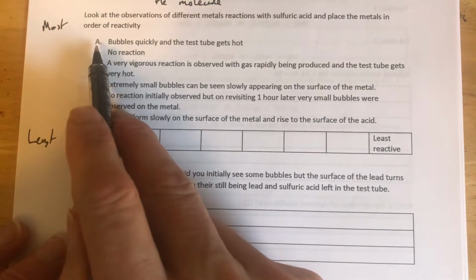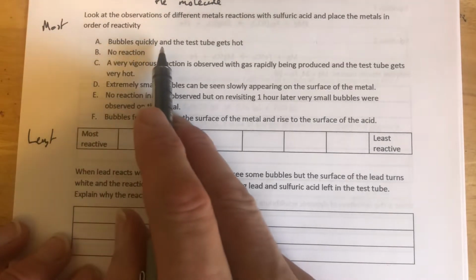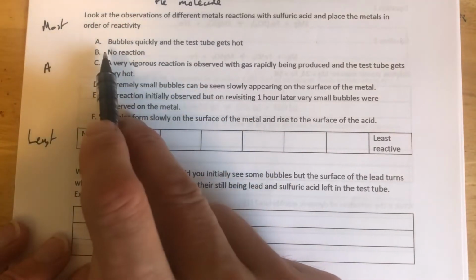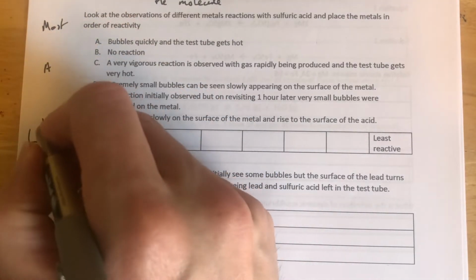So let's just do one at a time. A bubbles quickly and the test tube gets hot, so that's going to be fairly reactive. Let's just put A there for the time being. B, no reaction, well, that's going to be less reactive than A, that's going to be pretty much near the bottom.